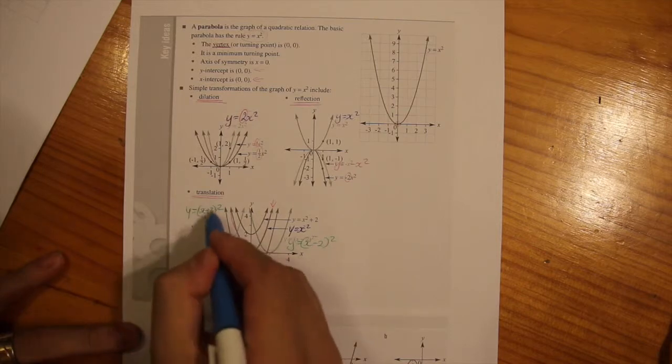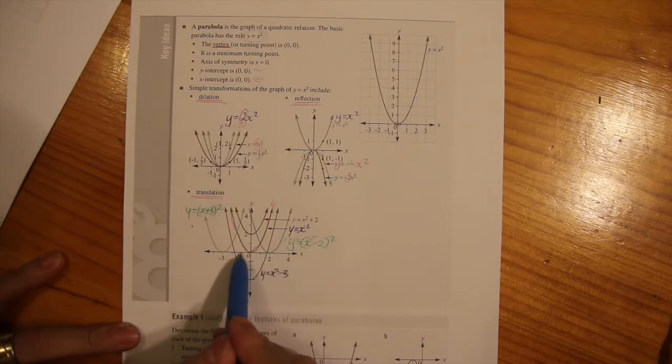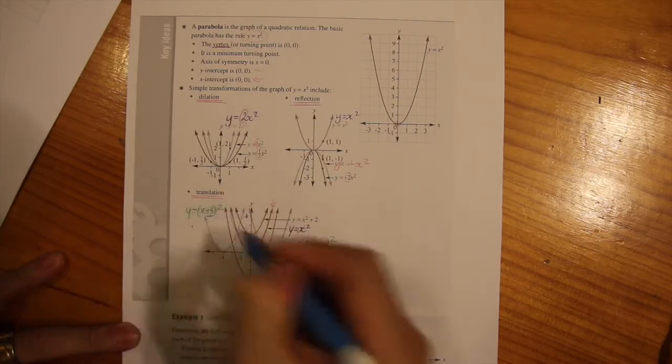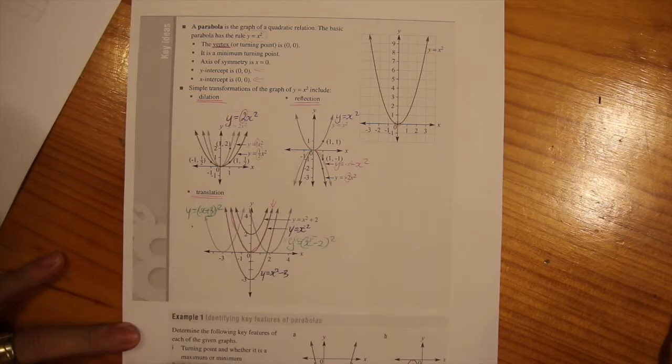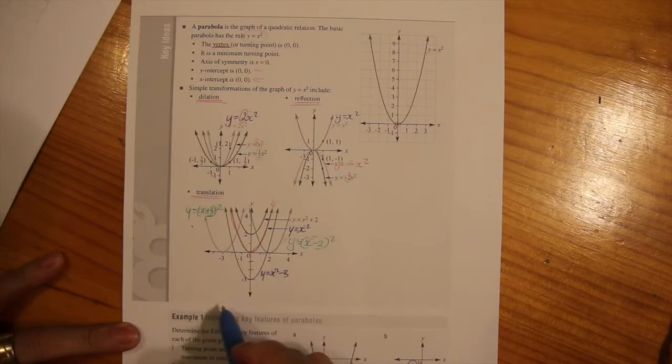Okay, and then you have x plus 3 squared, and instead of moving to the right, that's going 1, 2, 3 units to the left. Okay, so positive 3 moves it to the left 3 units, and a negative 2 seems to move it to the right 2 units.